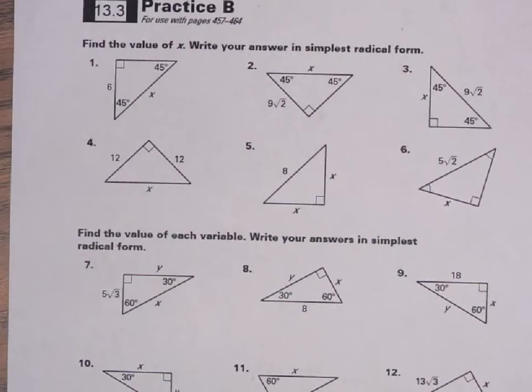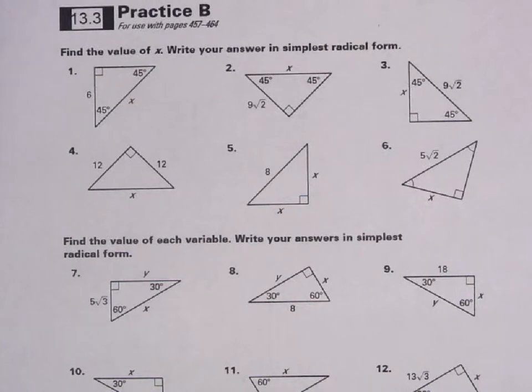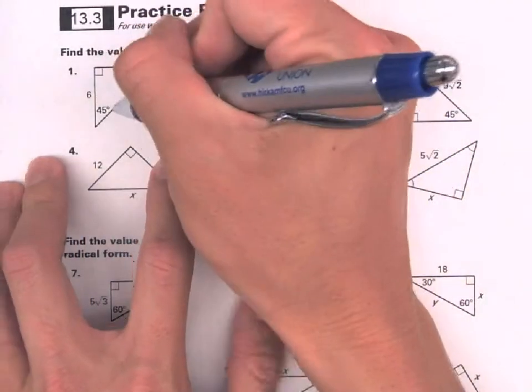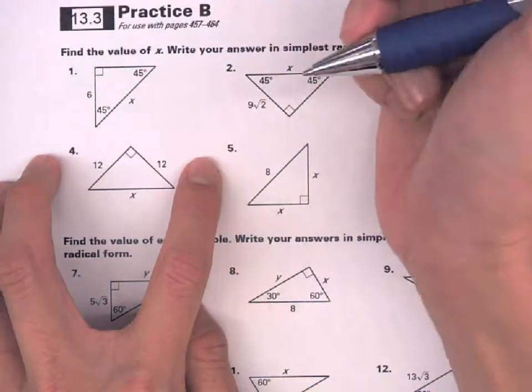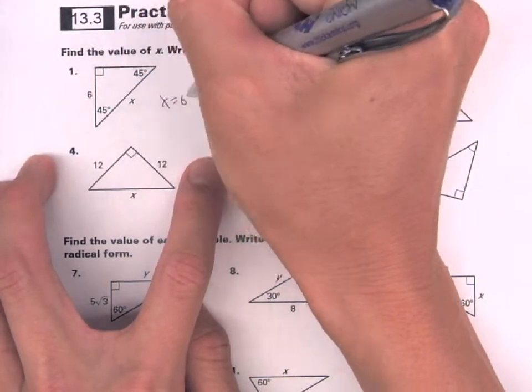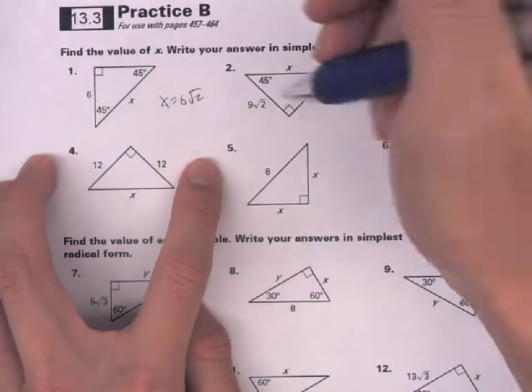Okay, so this one, find the value of x, write your answer in simplest radical form. What I see here, this is the hypotenuse. Hypotenuse is going to be square root of 2 times as long as a leg. X is going to be 6 square root 2. Okay, number 2, I'm given a leg.